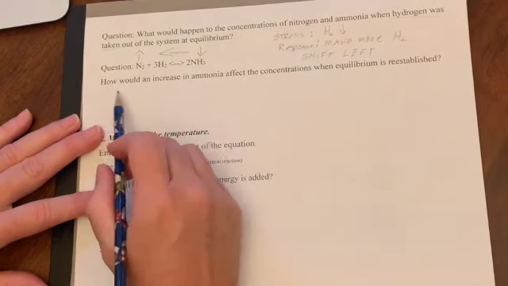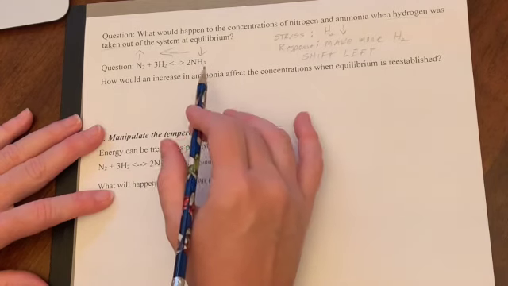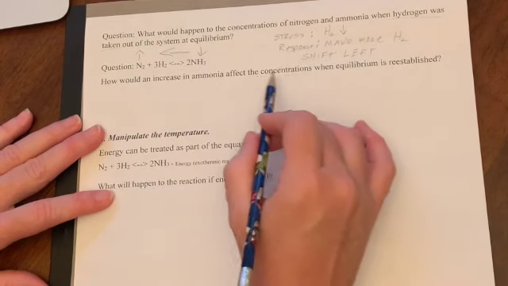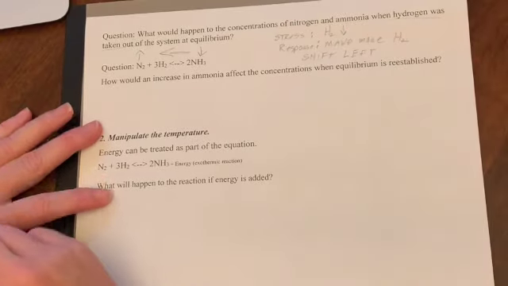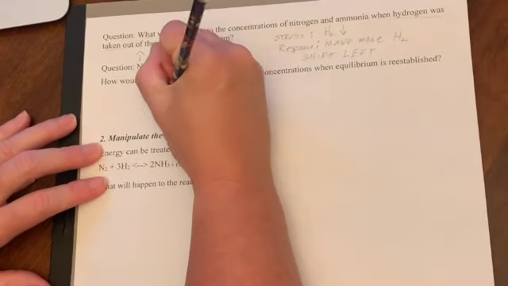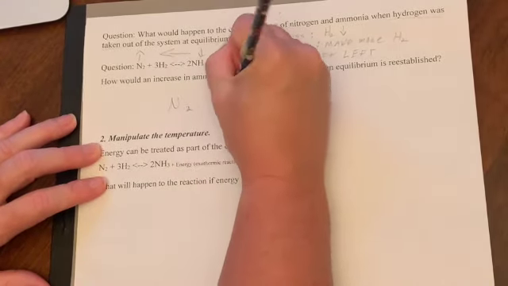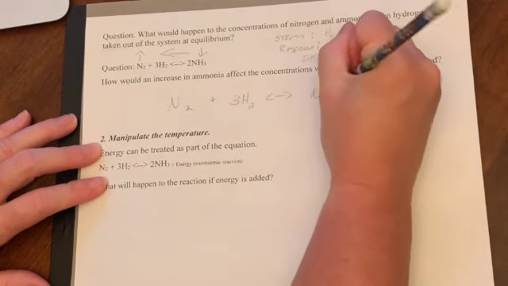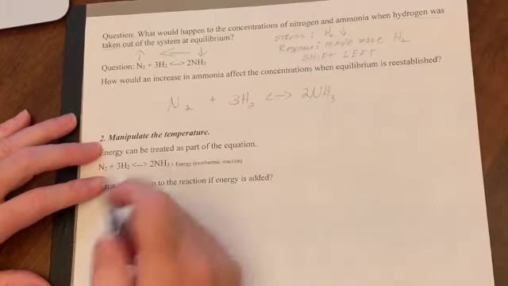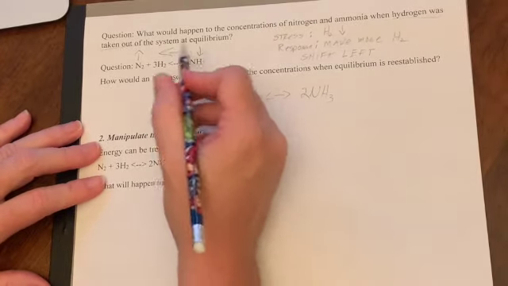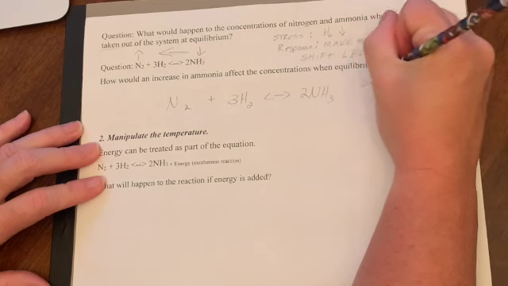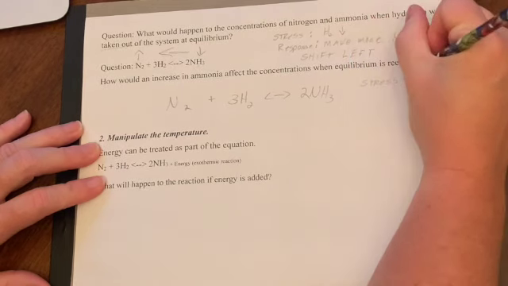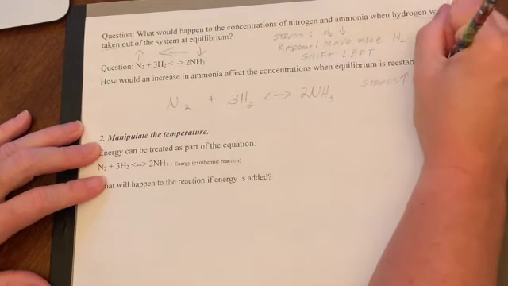Okay. How would an increase in ammonia affect the concentrations when equilibrium is reestablished? So let's just rewrite the reaction because I didn't write it again here. And that's going to be NH3. None of that's changing. So what is my stress? My stress for this question is that I've increased NH3.